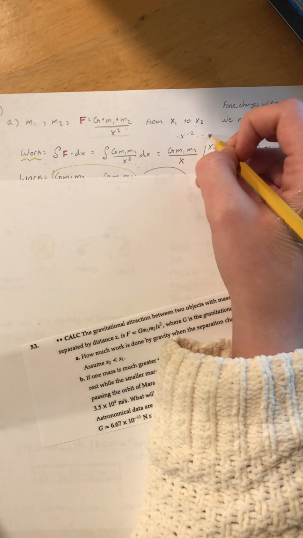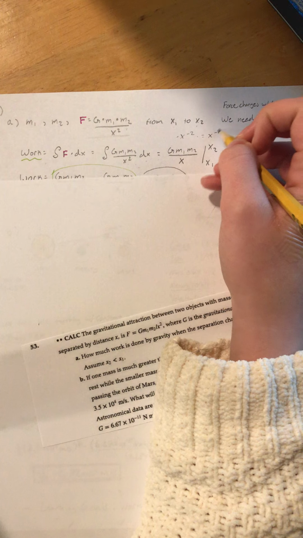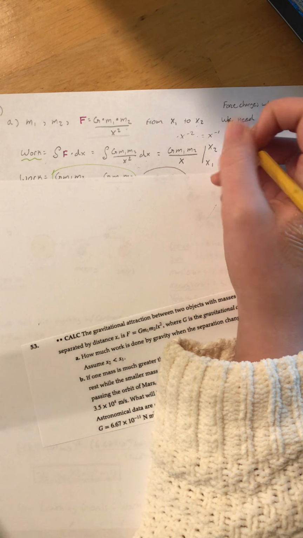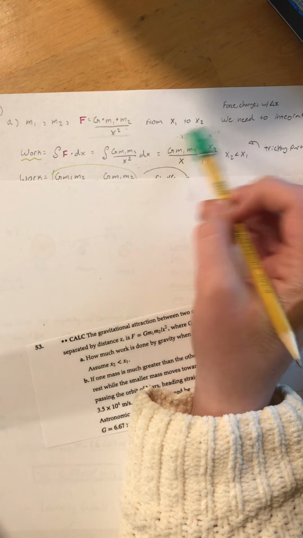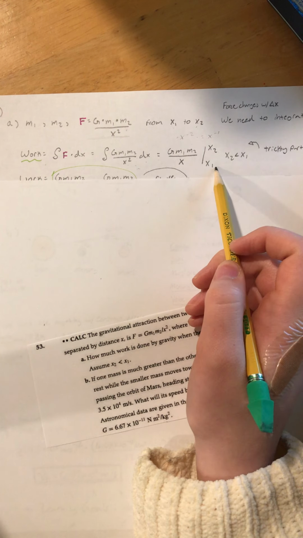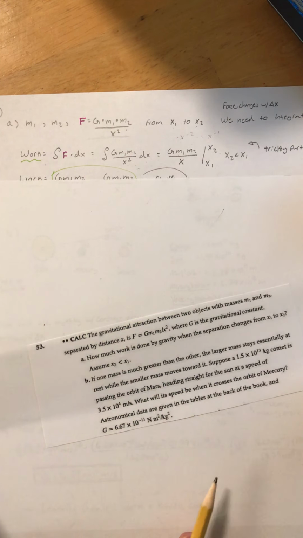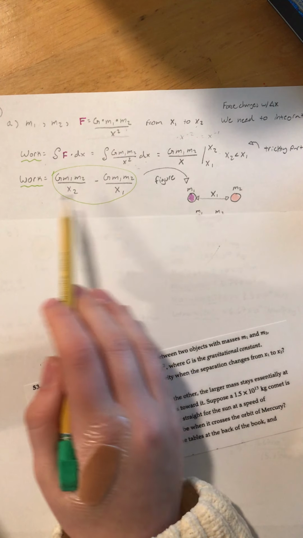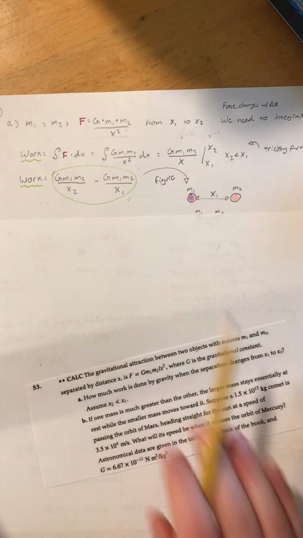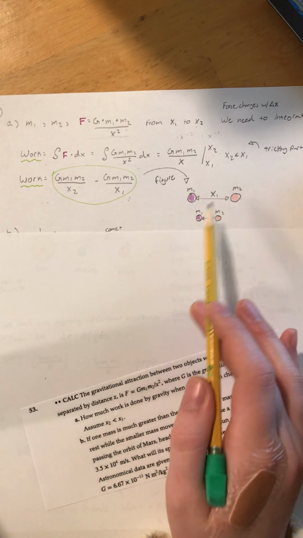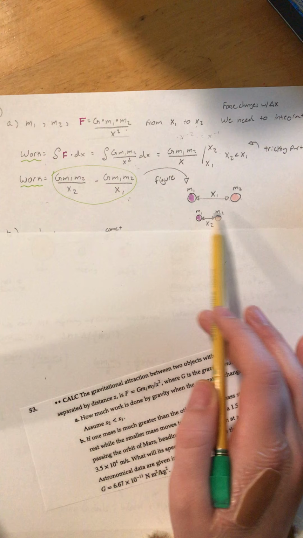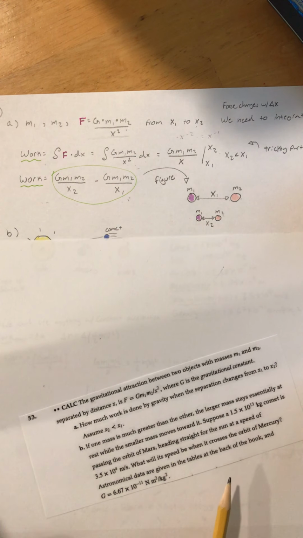So we get x to the negative 1, and then we multiply by that new exponent, but since it's on the bottom, the negative 1 goes away essentially, so we don't have to multiply by a negative 1. We take that from x1 to x2. And so we get this formula for work, and this is essentially what the situation looks like. We're going from this distance with these two masses to this distance with the same masses, but I didn't draw it to the same scale.